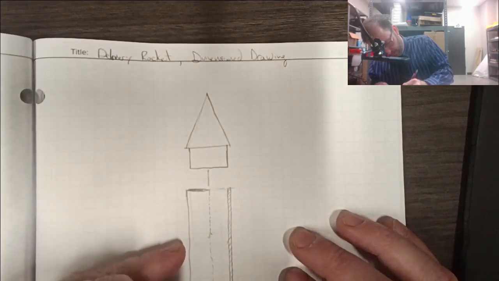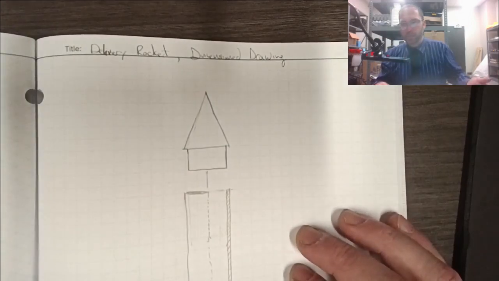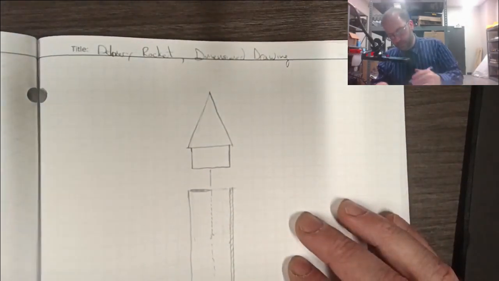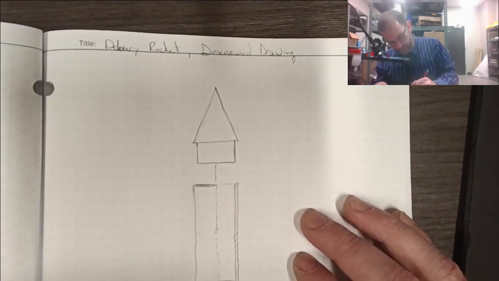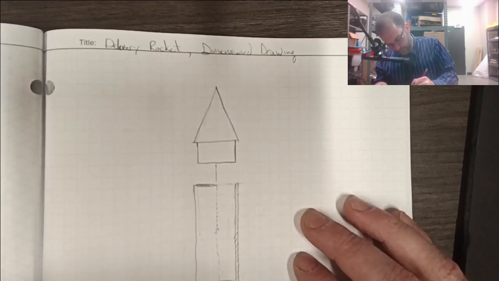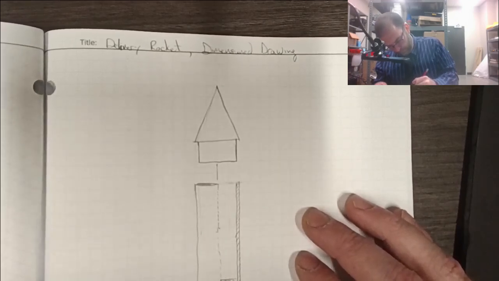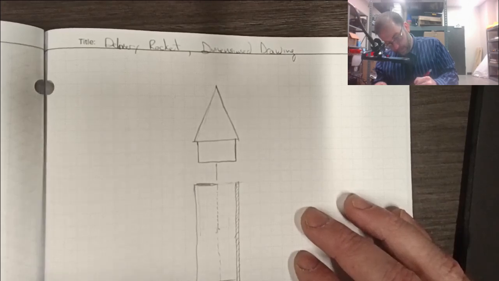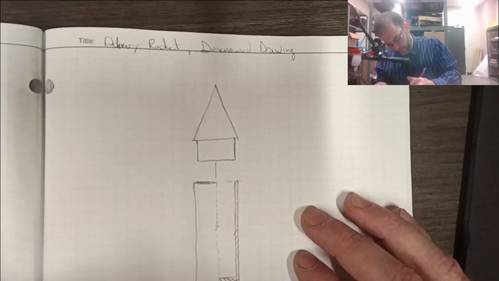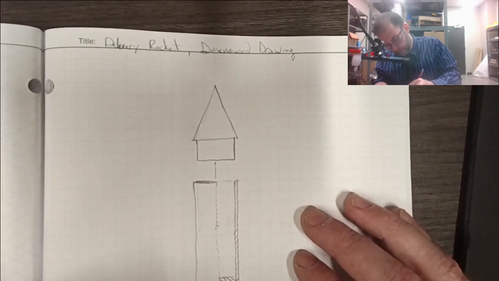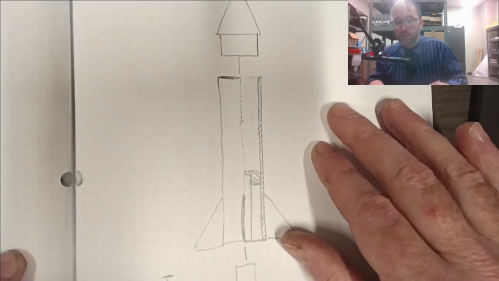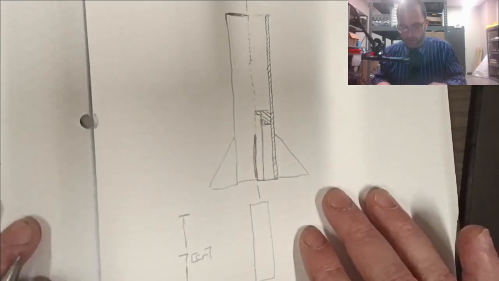So now I've got a pretty basic layout, but then I can make some decisions about the size. I know that this here is 70 millimeters, or 7 centimeters. So I'll just put that as 7 cm, and get that up to where you can see it.